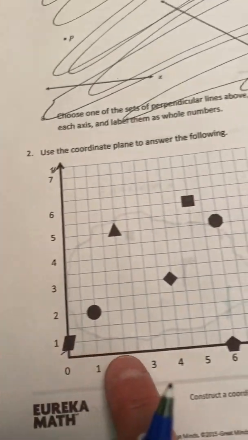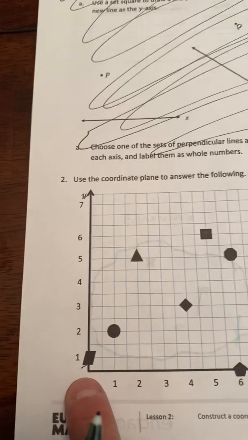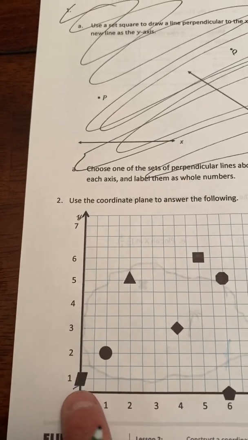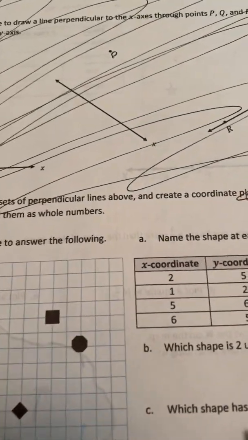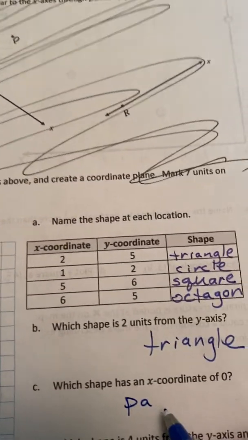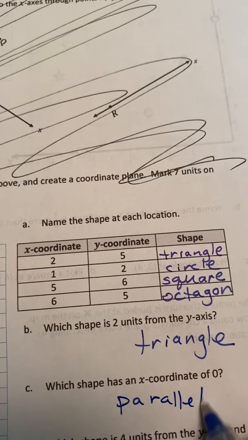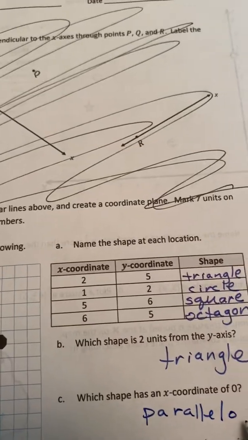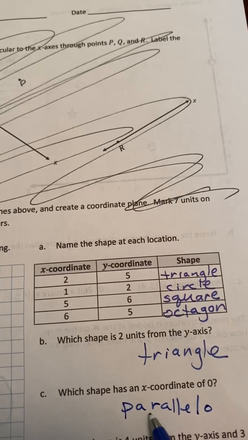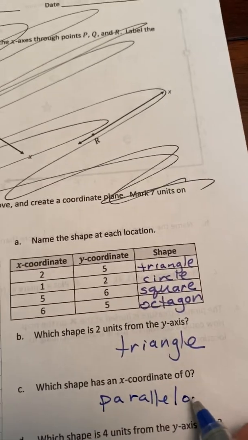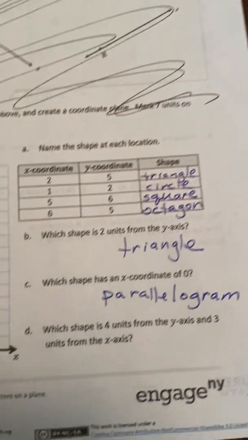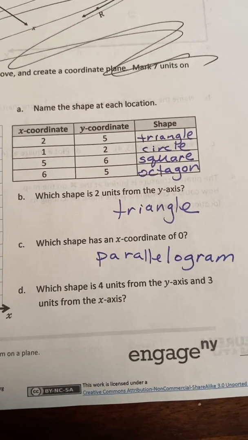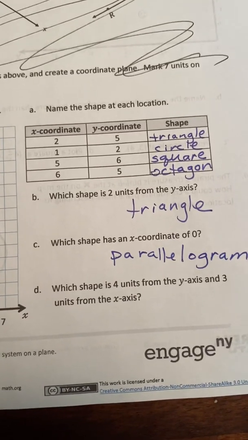All right, 0 means we're not going to go anywhere along this horizontal line here. So we have just whatever shape is on the 0 here. And it's this parallelogram here. All right, and we write in, let's see, did I spell that correctly? Started spelling it, parallelogram, there we go. Parallelogram. All right, which shape is 4 units from the y-axis and 3 units from the x-axis?